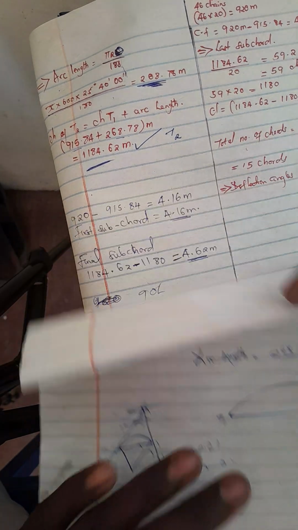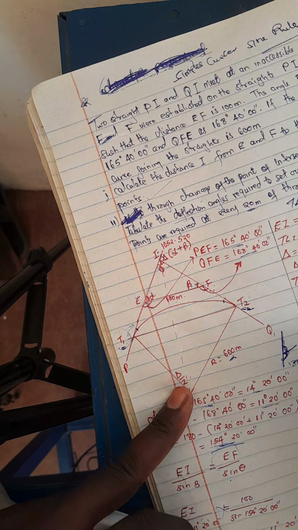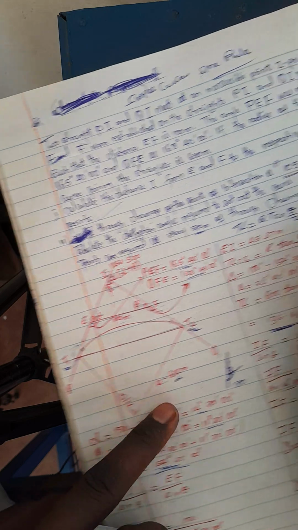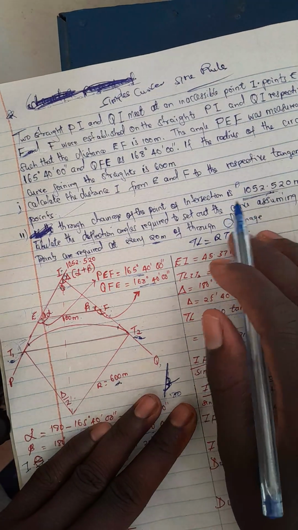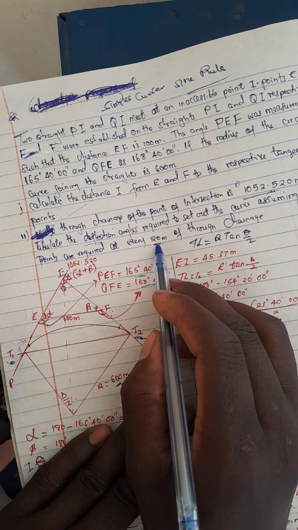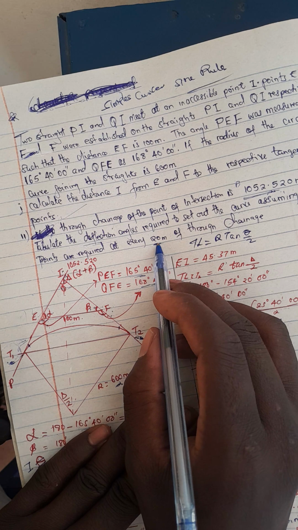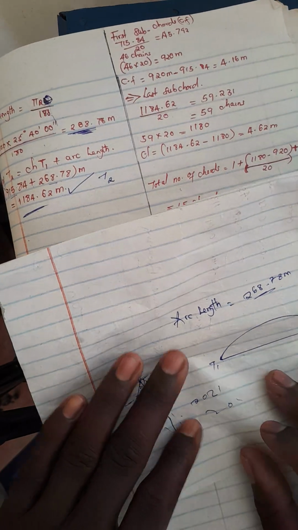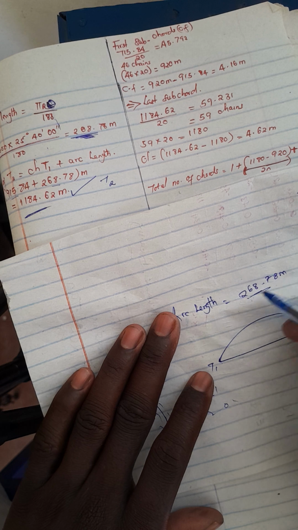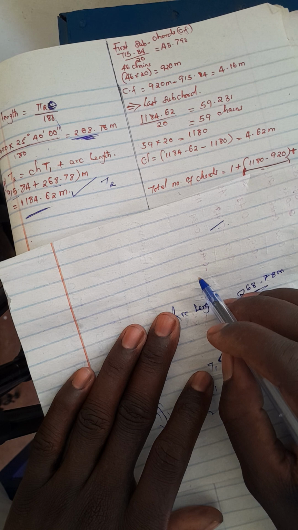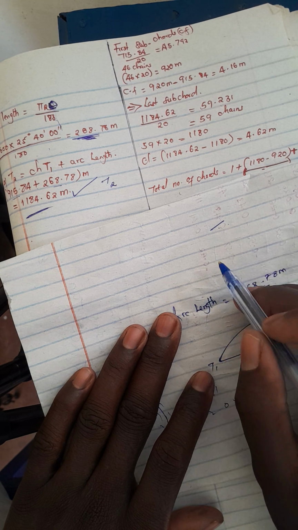Now we have been told in the question, assuming that points are required at every 20 meters, we have a standard chord of 20 meters.